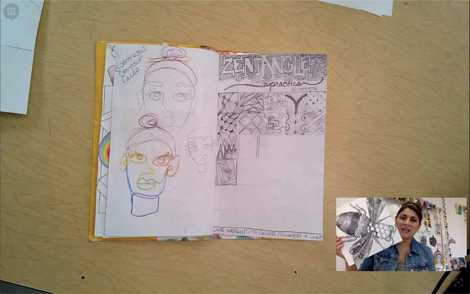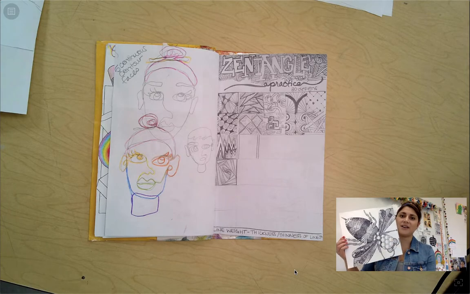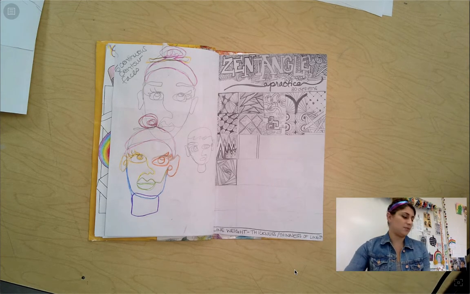Today we're going to be talking about Zentangle Animals, and we're going to talk about how to add our patterns on and how to create the illusion of depth in our animals.